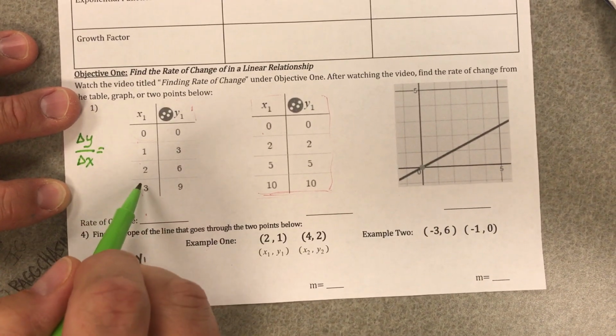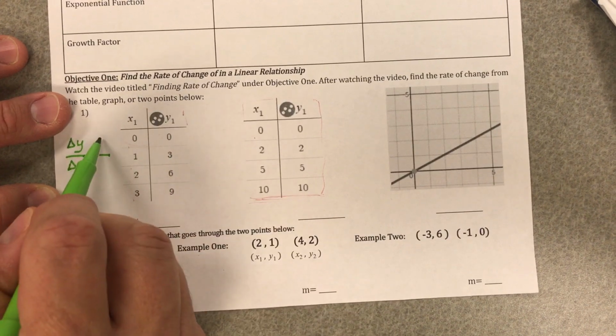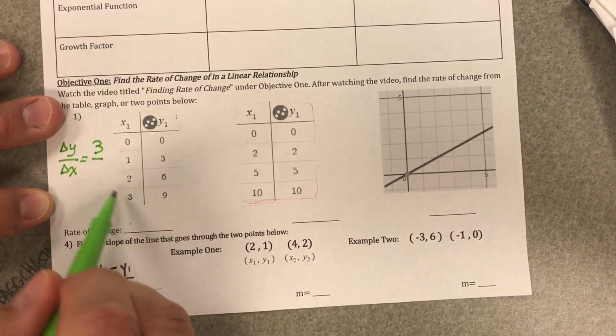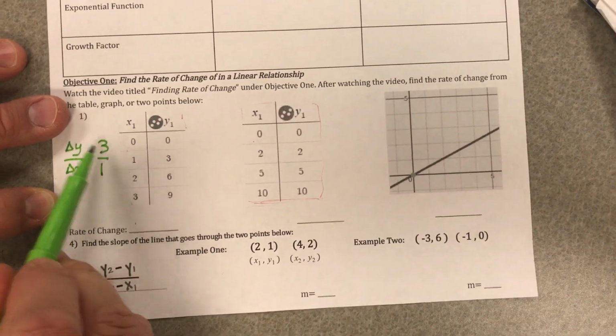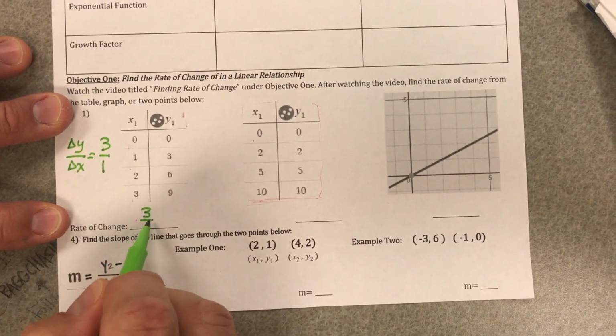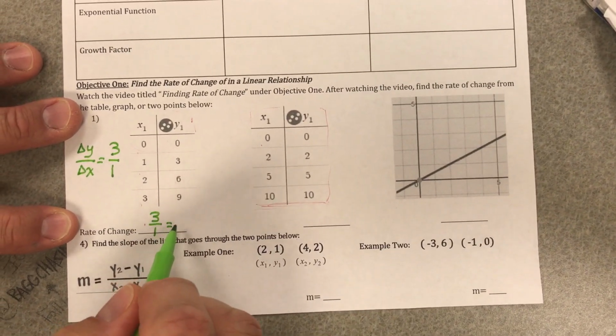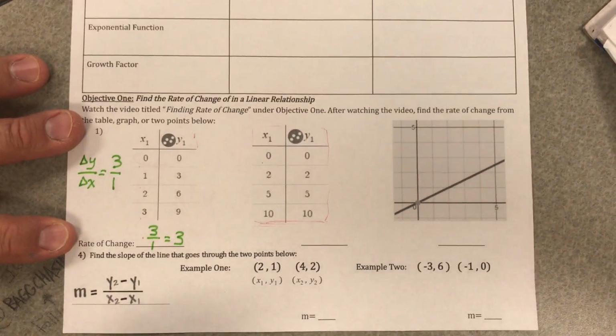So in this case, every time the change in y was positive 3, the change in x was positive 1. So our rate of change is 3 over 1, which is equivalent to 3 if we don't want to write it as a fraction.